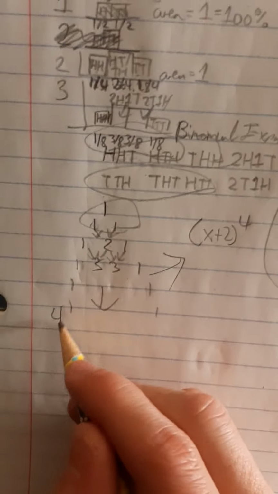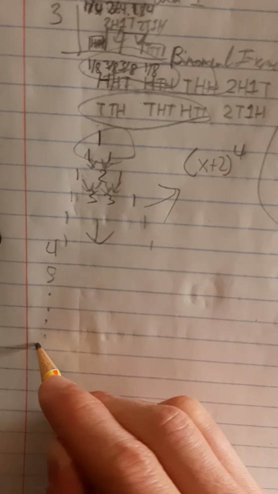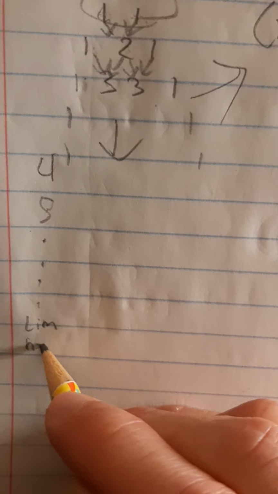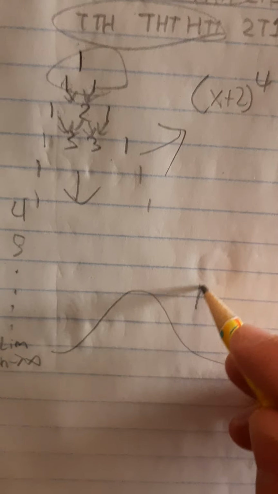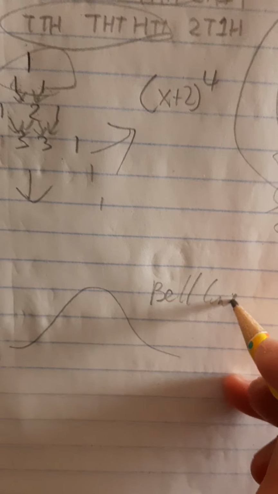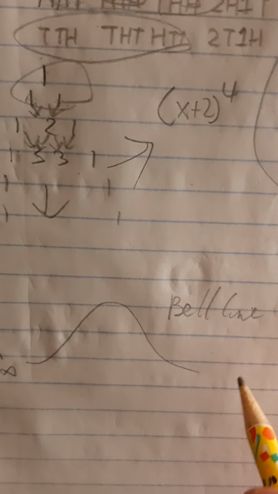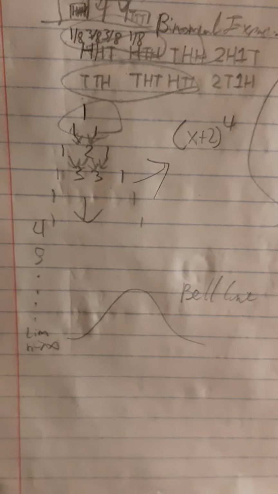But the very cool part is, what happens if we keep on doing this? If we flip it 4 times, if we flip it 5 times, and so on. Taking the limit, in calculus, as n goes to infinity, what are we going to get? We're going to get the bell curve. That's right, we're going to get the bell curve. And I'll talk about this in the next video.